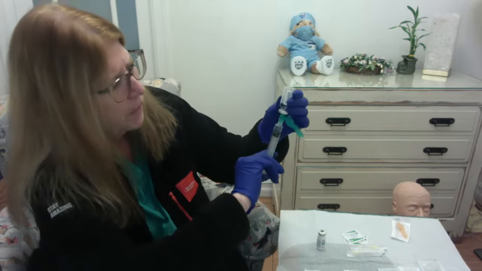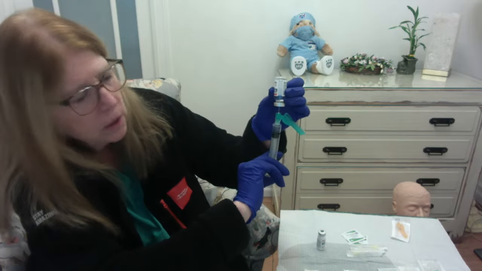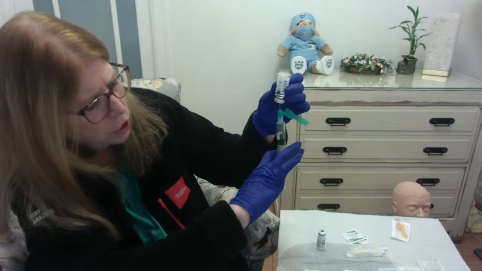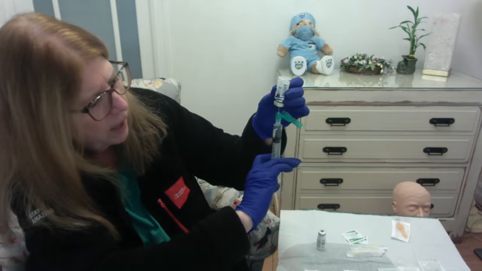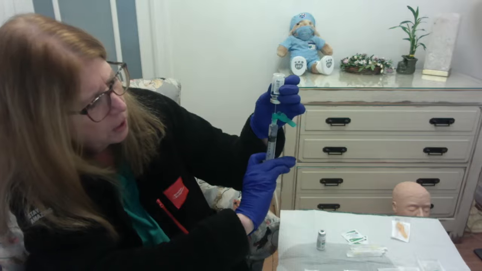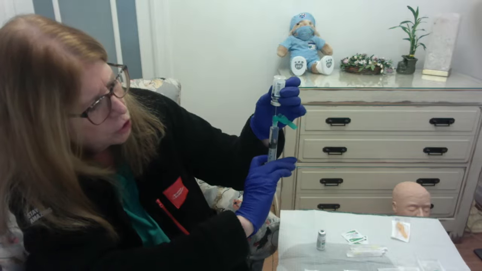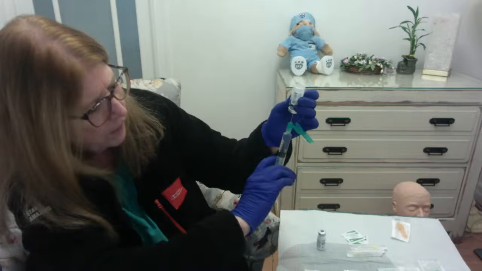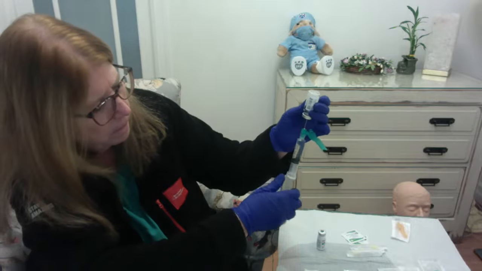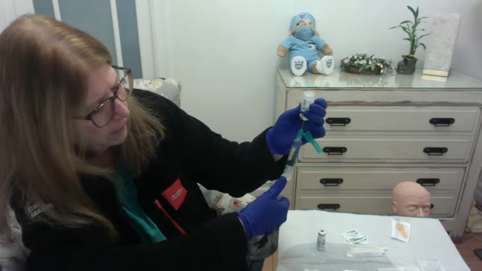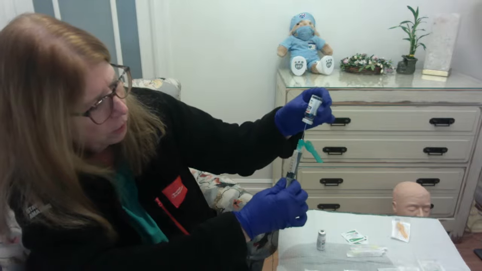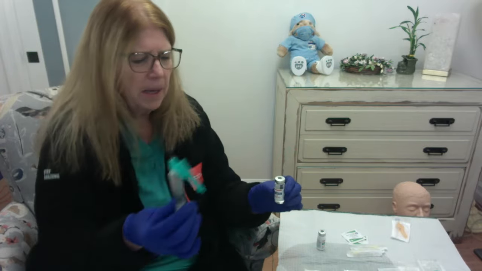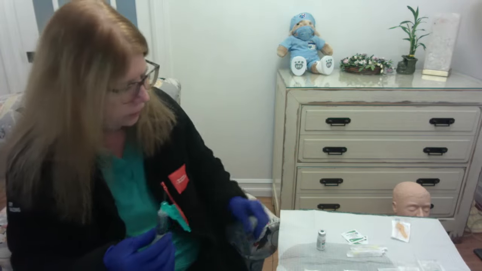Flip over, get your needle below the level of your fluid, and you're going to start to see your plunger is coming out by itself, and you are filling your syringe with that diluent. So let's get us to the amount that we need, right? Let's pull that back a little bit. Okay, so I have got my amount. I'm going to invert back, take my needle out, set the diluent to the side.